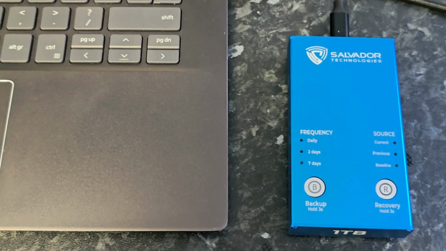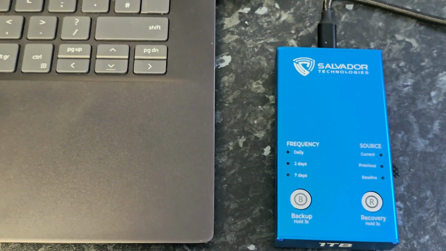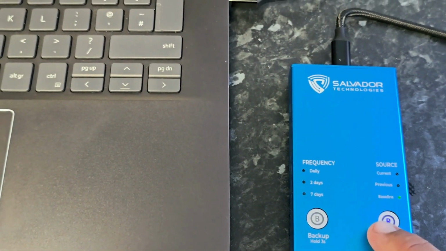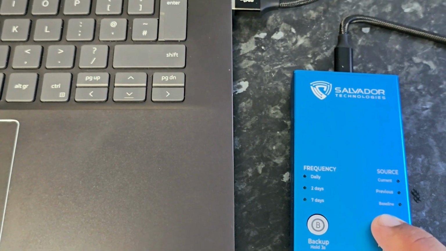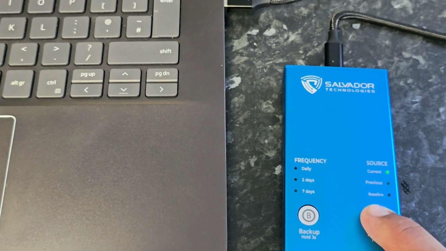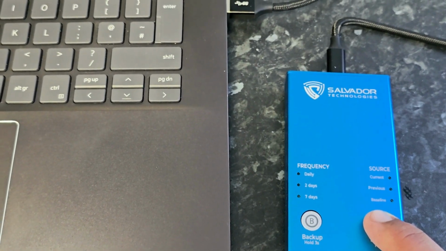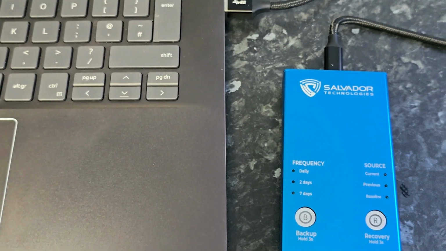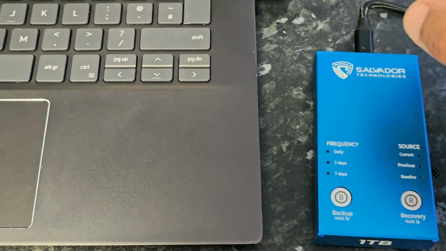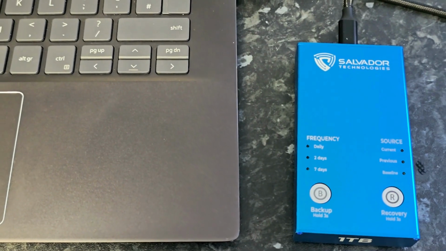After performing a backup, we're now ready to perform our first recovery. To do a recovery, you first have to put your finger on the recovery button and hold it for about 5 seconds. It's automatically detected the baseline backup, which is great. Right now, we'll just turn on our PC.